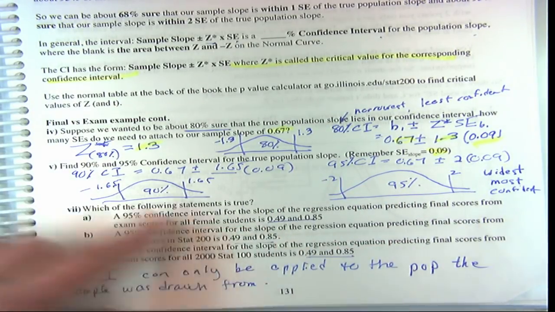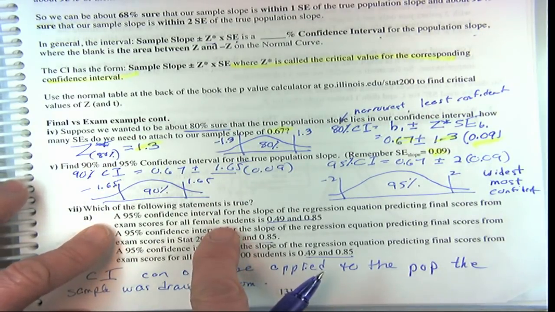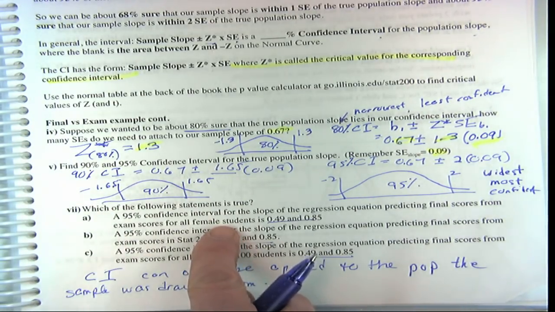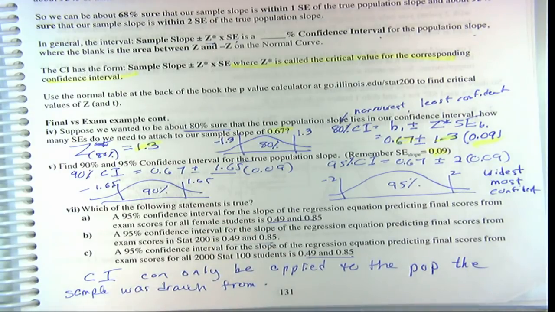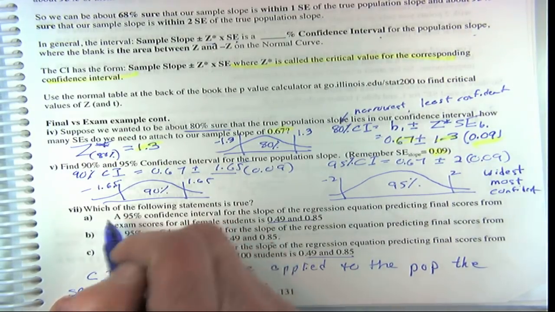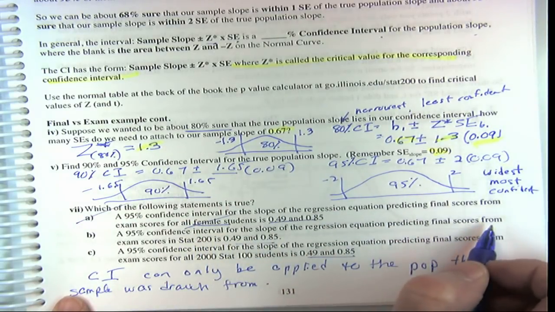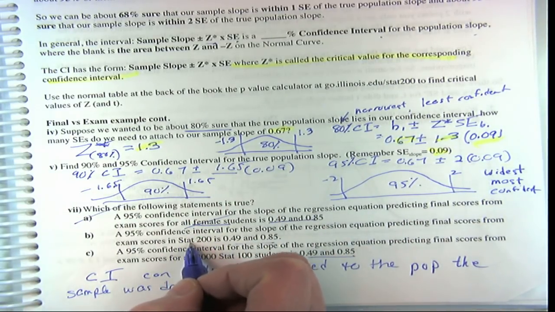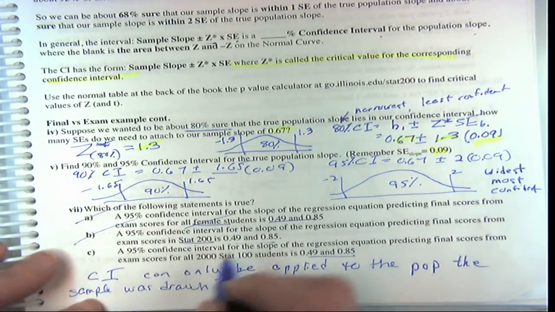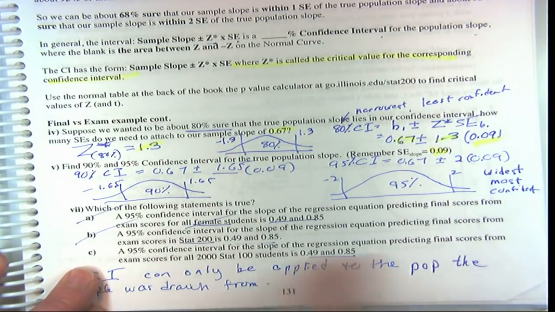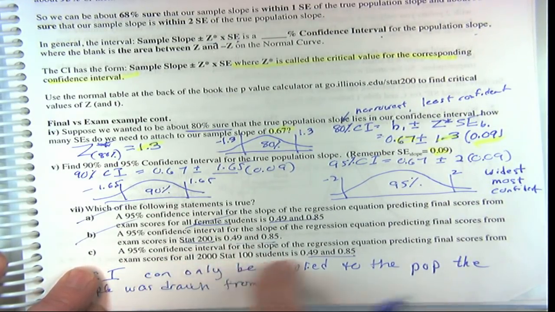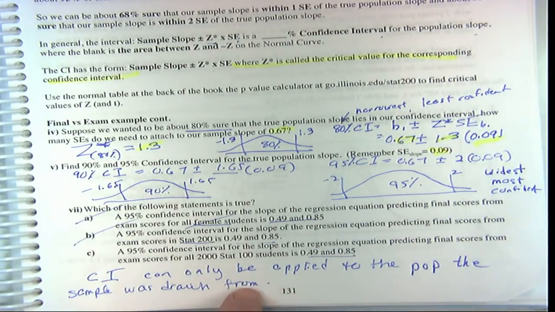No, because we're not sure that females are going to be the same way as males. So this is out because of the female. That's wrong. And you certainly can't apply it to a different population. And yes, it applies to the exam scores of all 2,000 Stat 100 students.